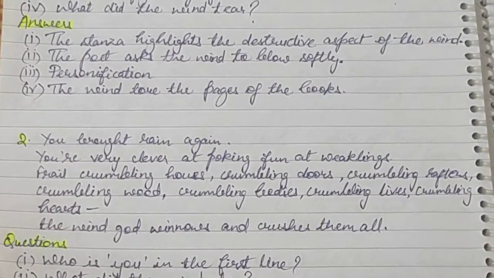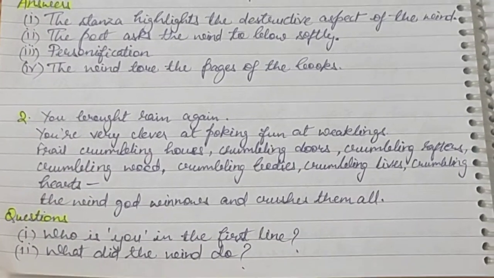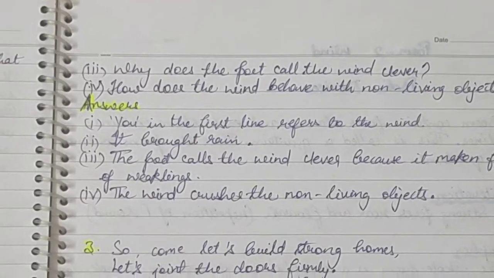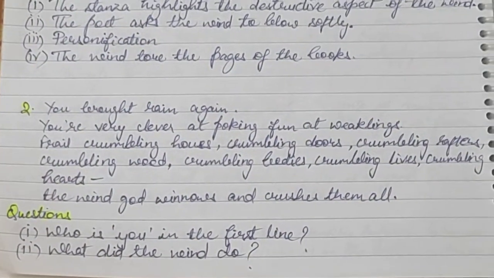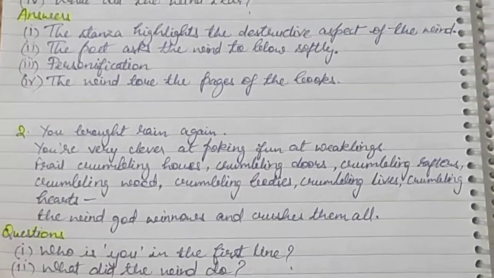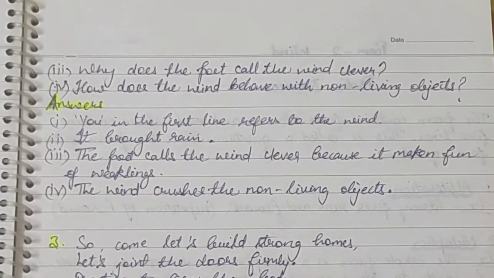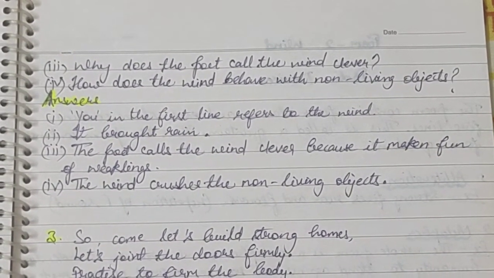The wind god winnows and crushes them all. Now, question 1 of this stanza is, who is you in the first line? The answer is, you in the first line refers to the wind. Now let's move on to our next question. What did the wind do, and what is done by the wind here? The answer is, it brought rain. You can see this answer in the first line of this stanza, that wind brings rain.